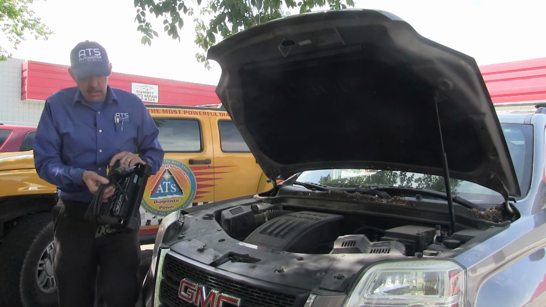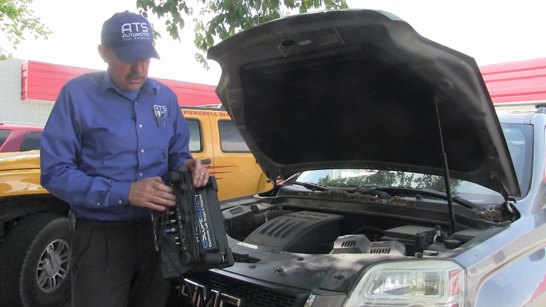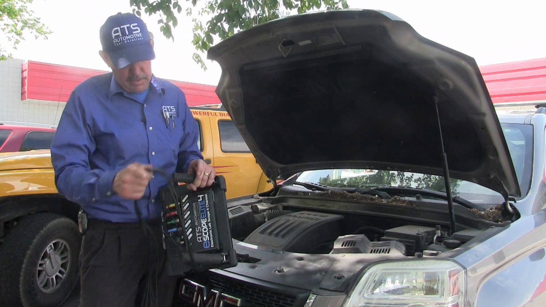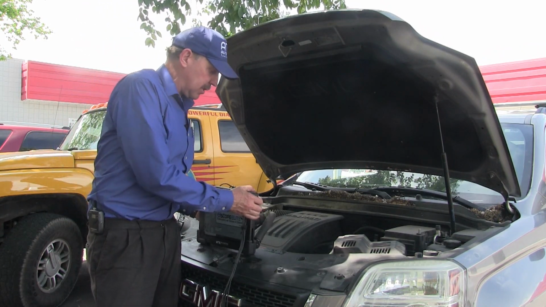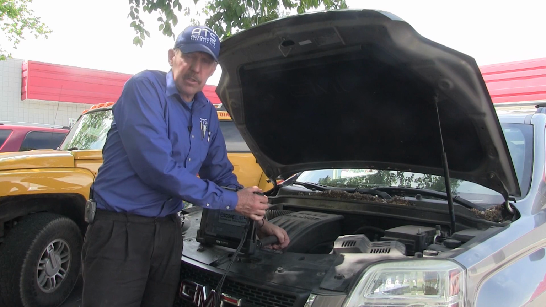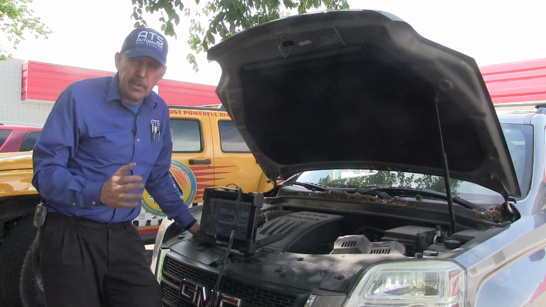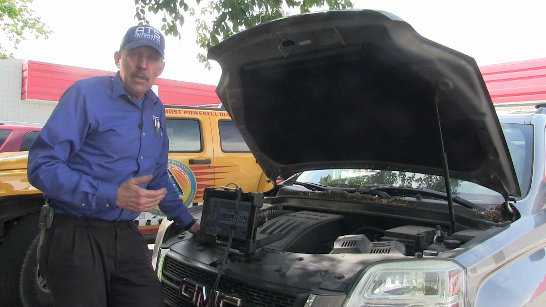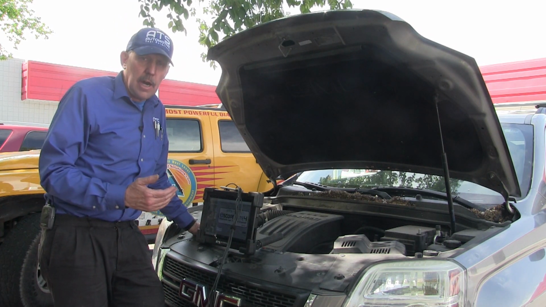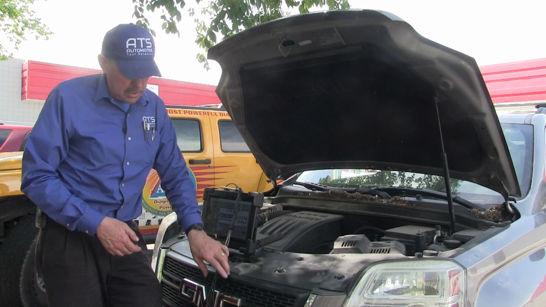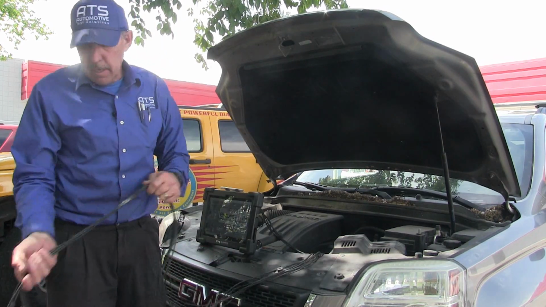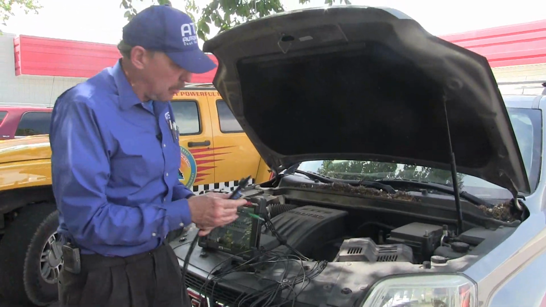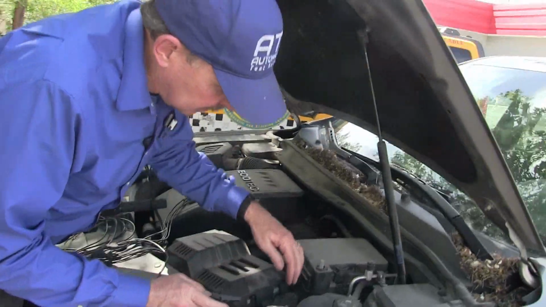Okay, so what we want to do now is take the oscilloscope and hook the oscilloscope into the oxygen sensor. Since we don't really know what's going on, the scan tool is only an interpreter. It doesn't tell me what's really happening on the wires. So what I want to do is get into the oxygen sensor and get into the battery ground. So basically we want to go ahead and connect the scope up. First, we want to get into the battery ground.